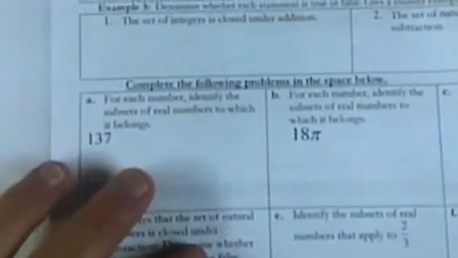Now let's go to the back. It says identify the set of numbers that best describes the situation. Okay, so the first one, the number of people in Walmart. Well, can you have 0 people in Walmart? Yeah, it is possible. Can you have any number of people in Walmart? Yeah, that is also possible.